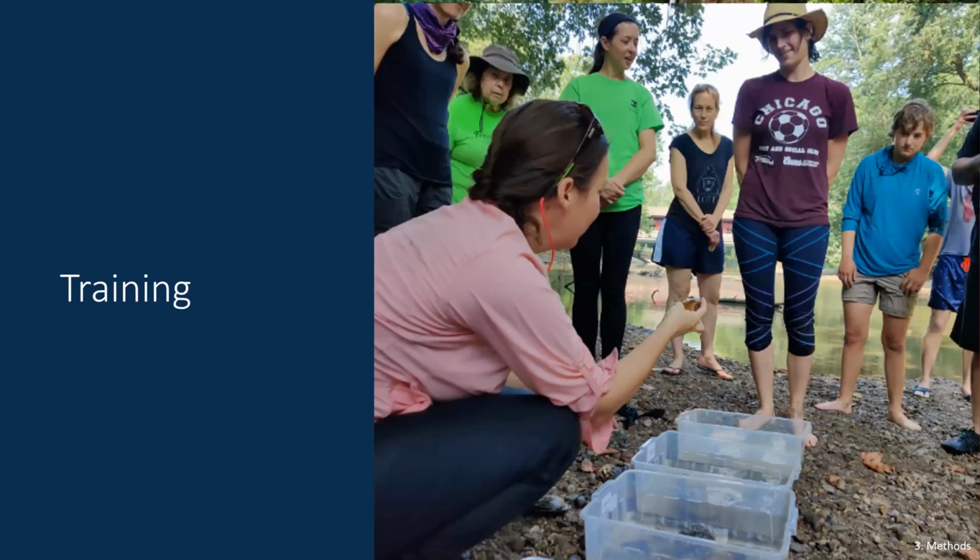And then we give a mini training to the volunteers who are there. Many of them have never done anything like this. So we don't expect them to know anything before they come in. So we teach them everything they need to know during the events. So in this picture here, you can see Sarah Douglas is a malacologist from the INHS, which is just a fancy way to say she knows a lot about mussels.